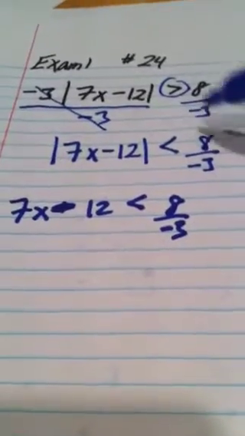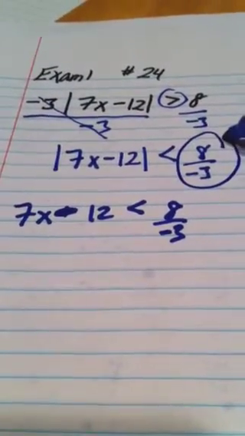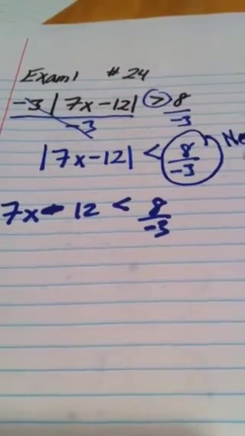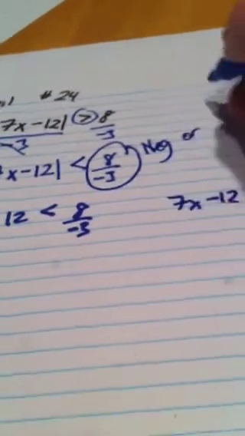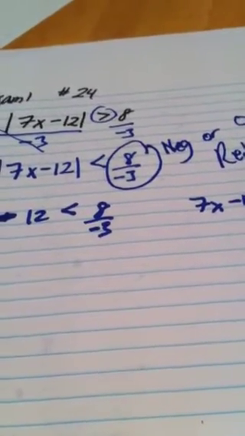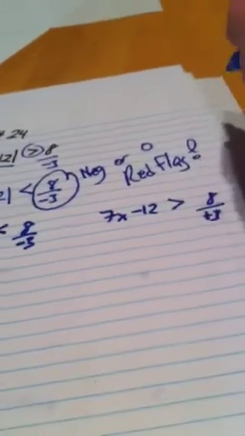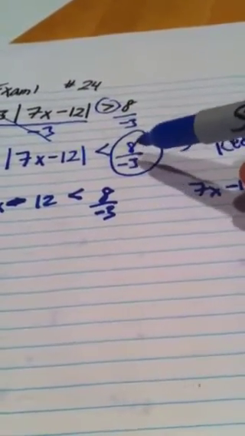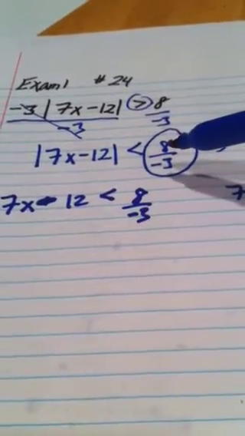If ever you have a negative or a 0, that's a red flag. This is either going to be no solution or infinitely many solutions when you're left with a negative or 0 with this absolute value thing going on.